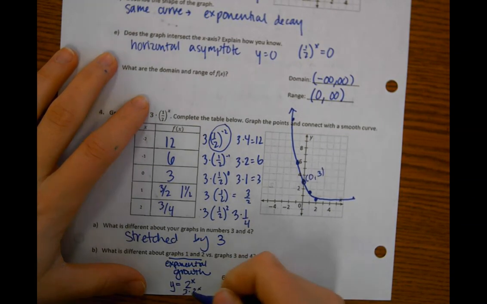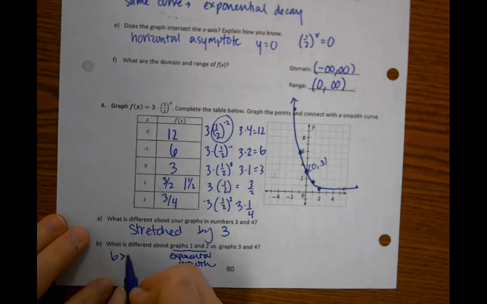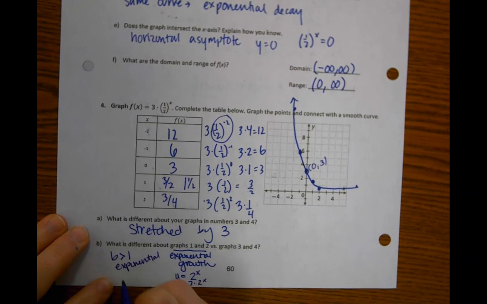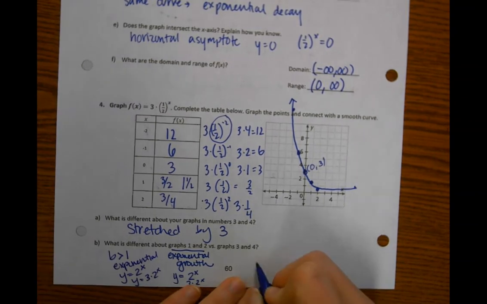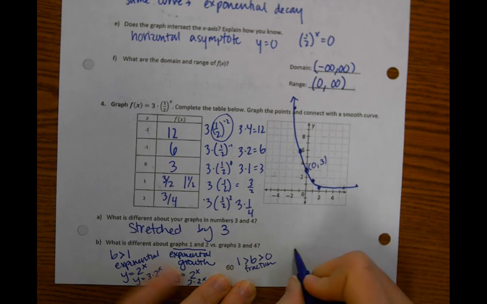It's really that value that we're raising to the x power. That b value is our exponential growth. So when b is greater than 1, we have exponential growth. For instance, y equals 2 to the x, or y equals 3 times 2 to the x. And then if b is always greater than 0 but less than 1, meaning that it's some sort of fraction less than 1, then we have exponential decay.